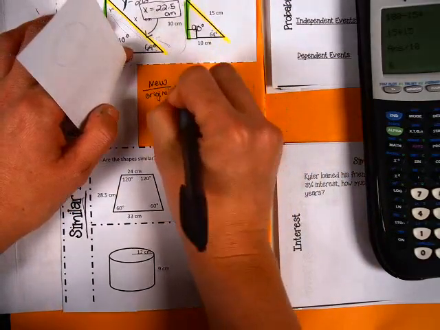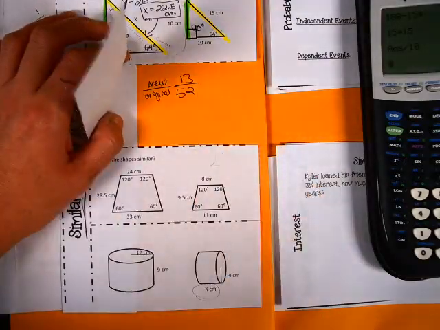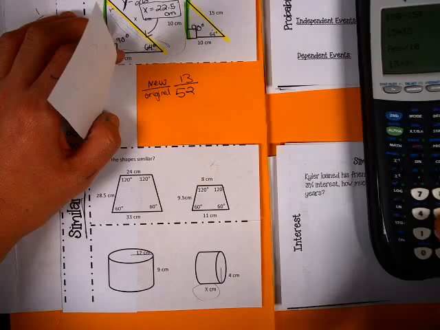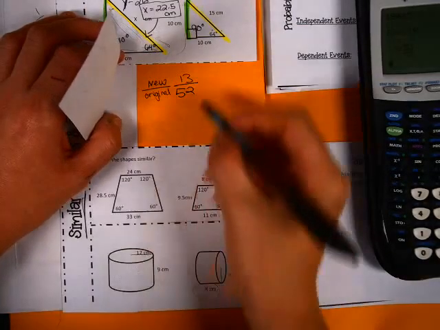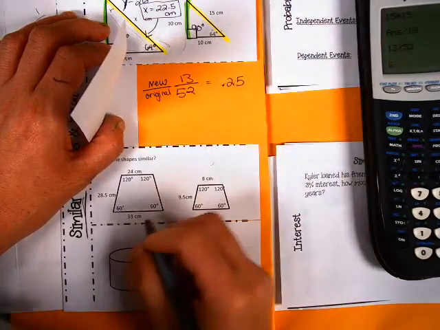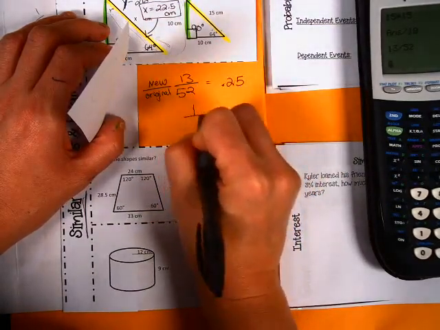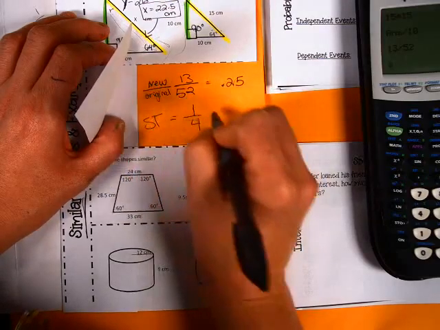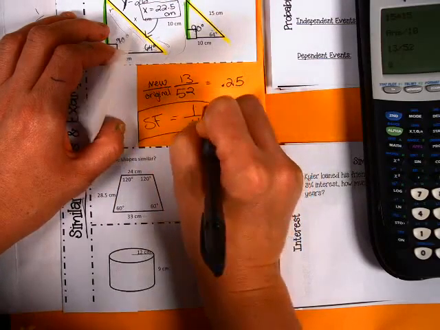So 13 over 52. You have a calculator. 13 divided by 52 equals 0.25. Well, I want that in fraction. So it's 1/4 is the scale factor. Okay?